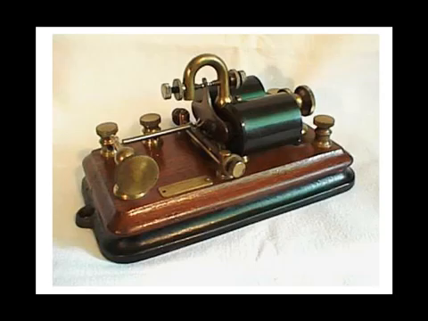A brief bit of history is needed here to build a background for some of the terminology and the symbols that we use when we program programmable logic controllers. This is an illustration of one of the original relays invented by Edward Davy in the 1800s for the telegraph system.